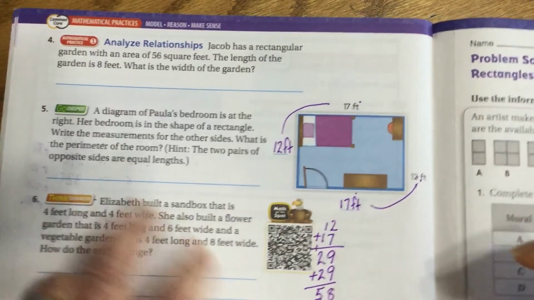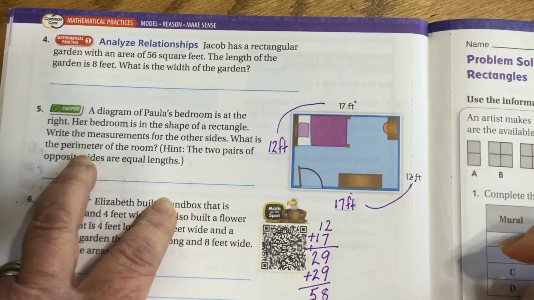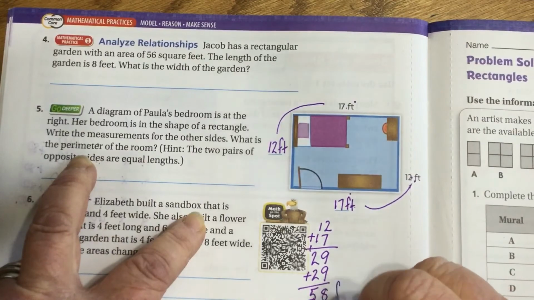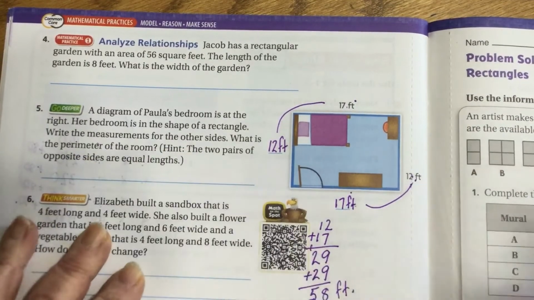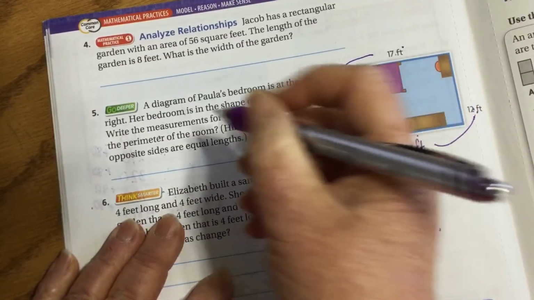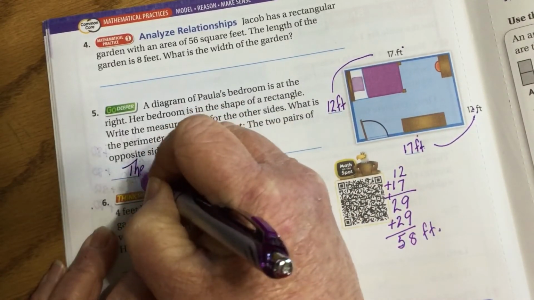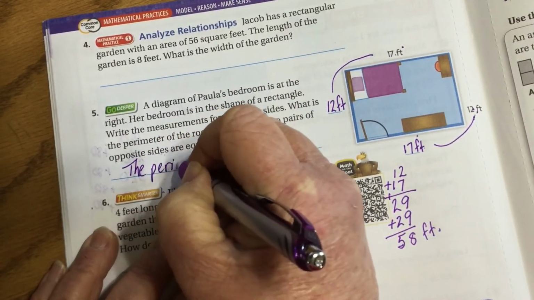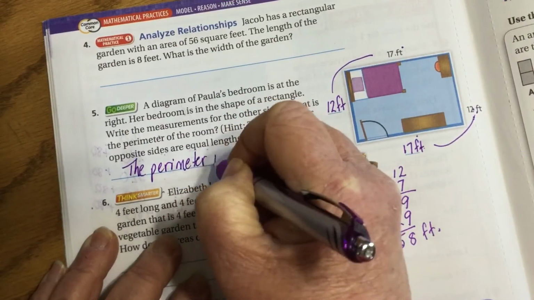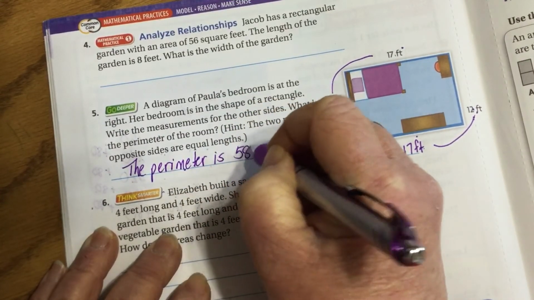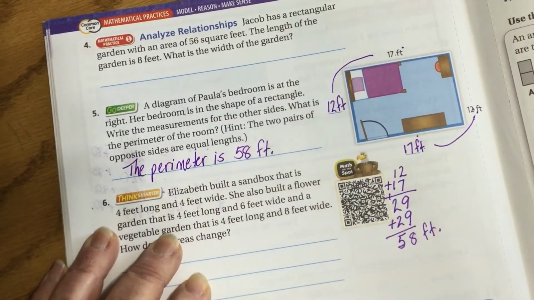Now remember, this is perimeter, so it's just going to be 58 feet. And my answer would be the perimeter is 58 feet.